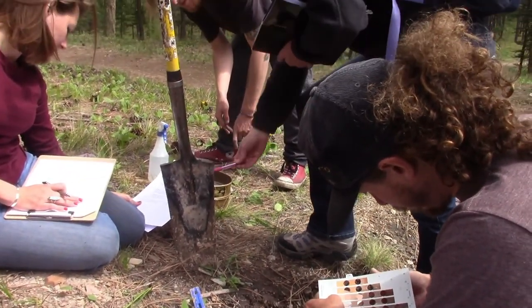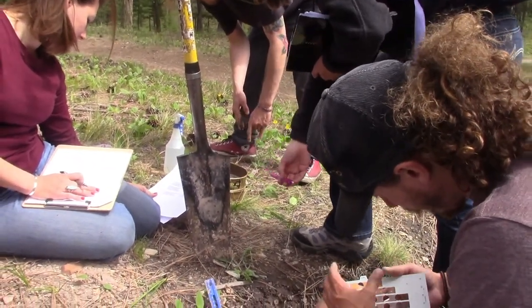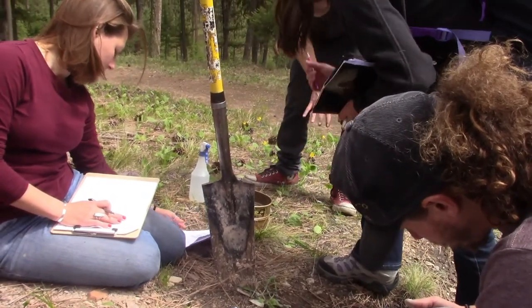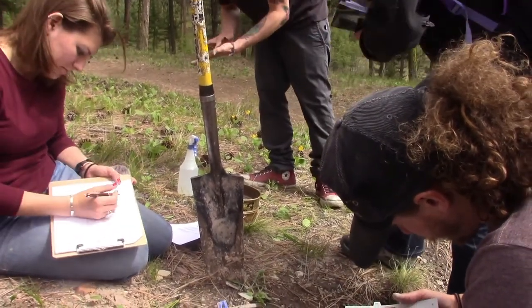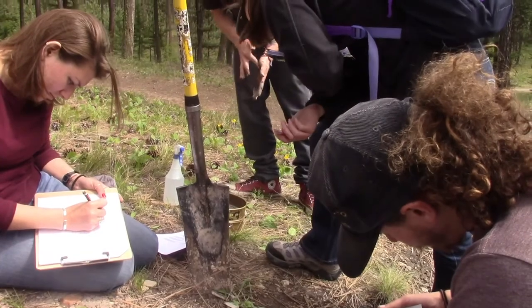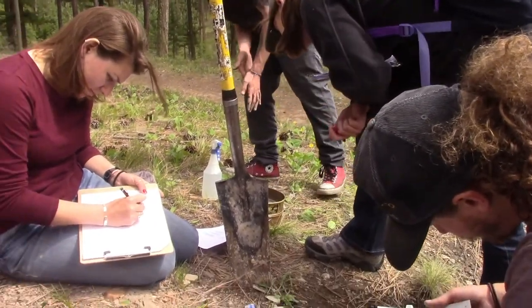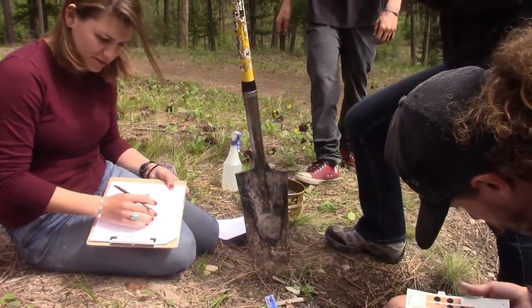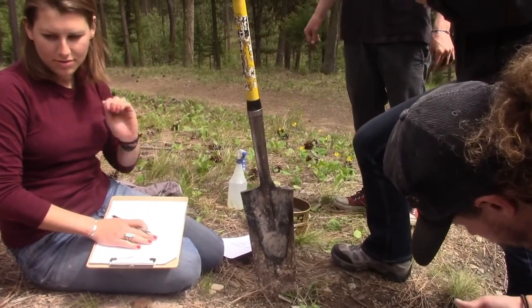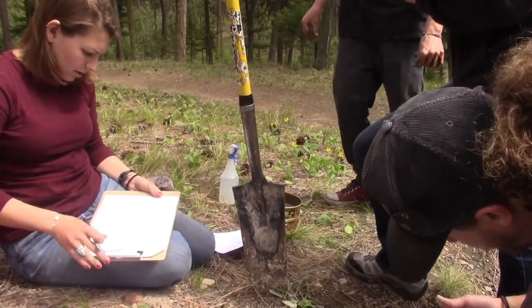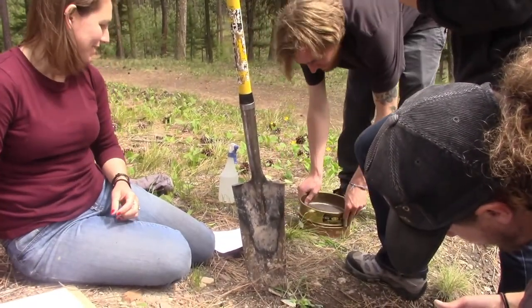Oh yeah, if it feels exceptionally gritty, it's sandy loam. It's gritty. I don't know how it's exceptional, but so much of this seems really subjective. Super subjective. Cool. Next thing.